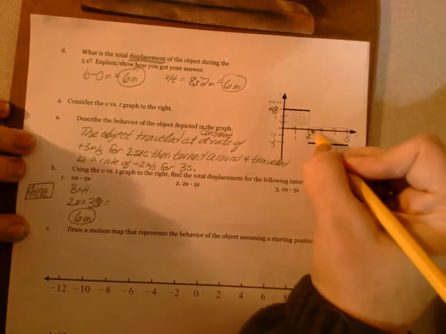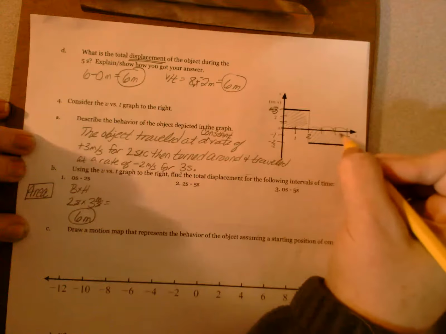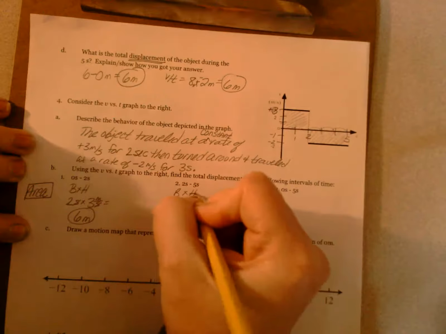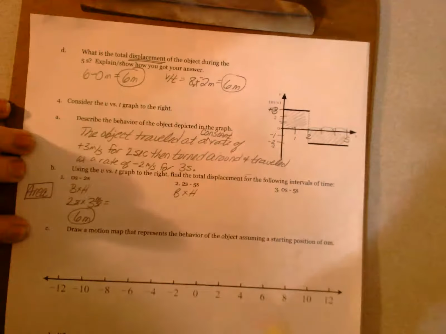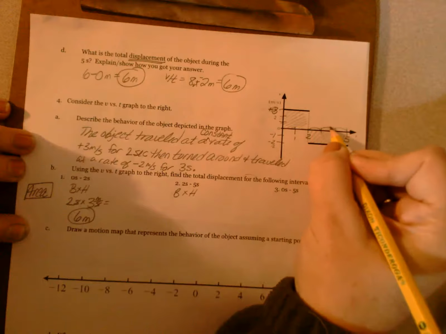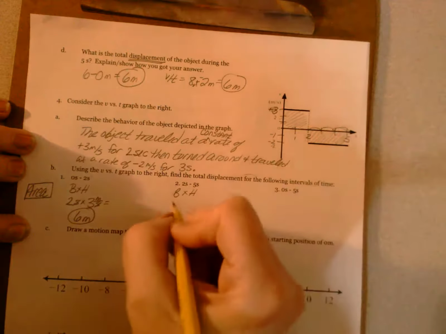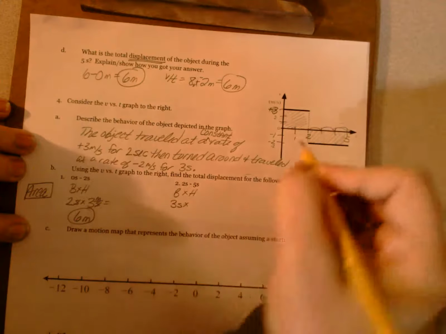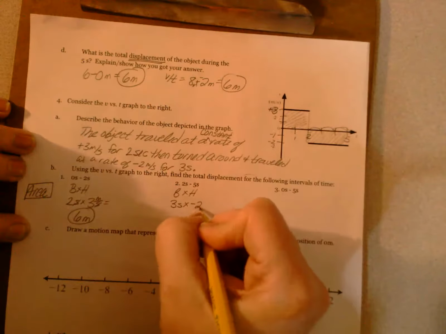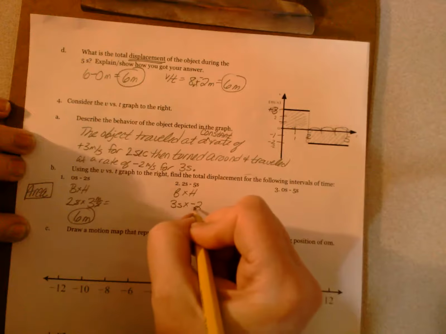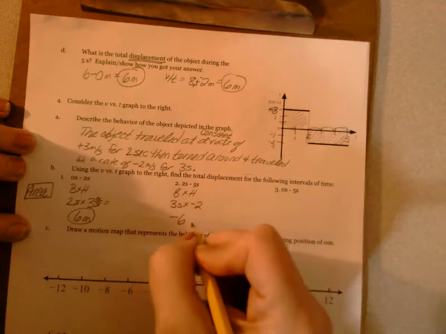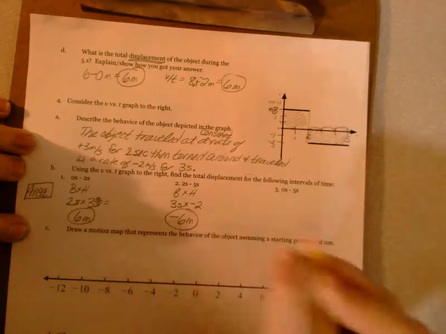From 2 to 5 seconds, again, you're going to do your base times height. Notice even I'm writing the formulas down. I would do the same thing. So your base would be 1, 2, 3 seconds times your height of -2. 2 times 3 is a -6 because this is a -2 and they're still meters.